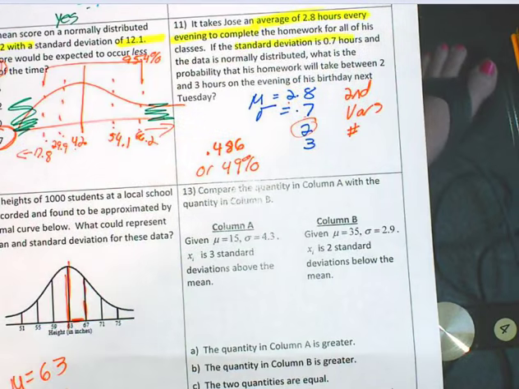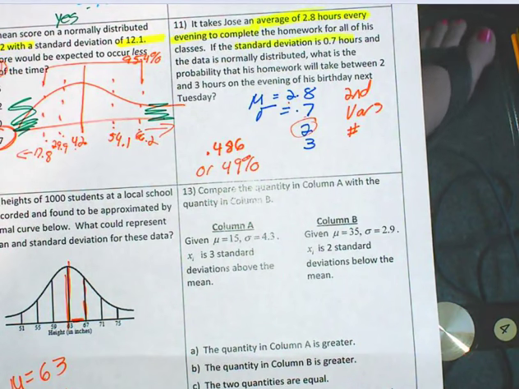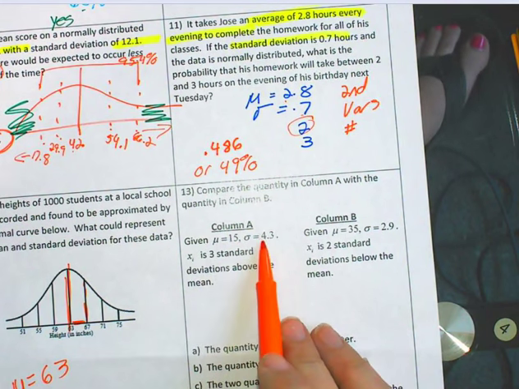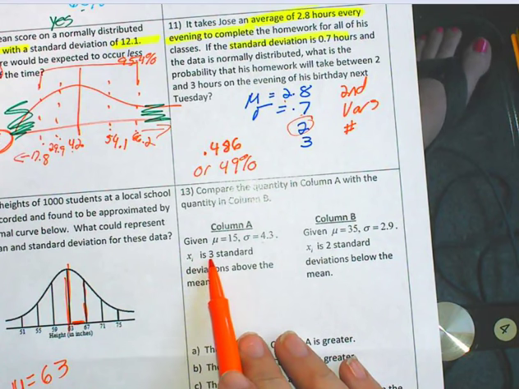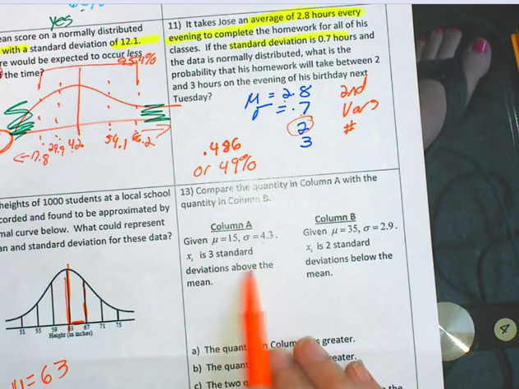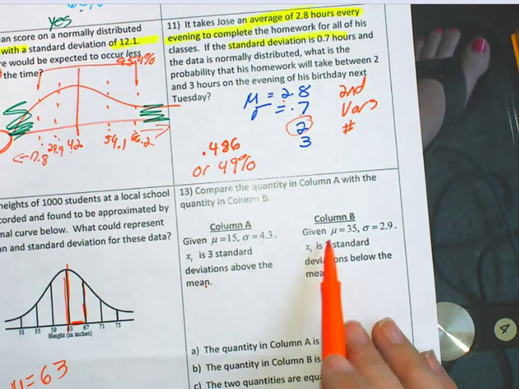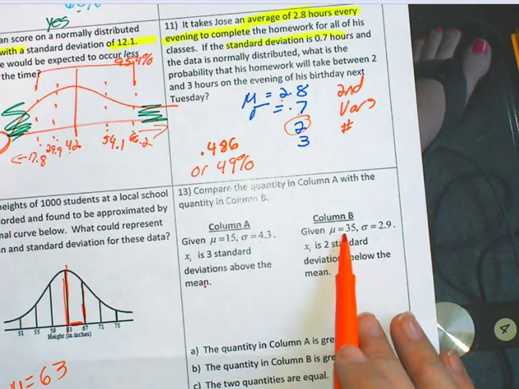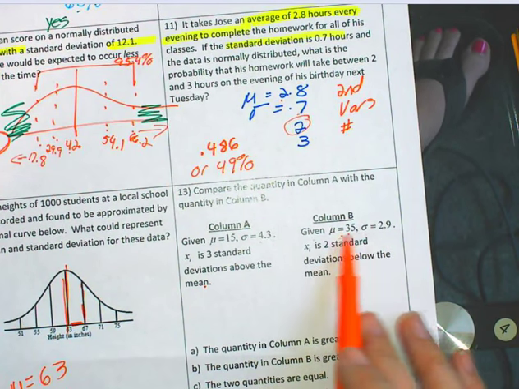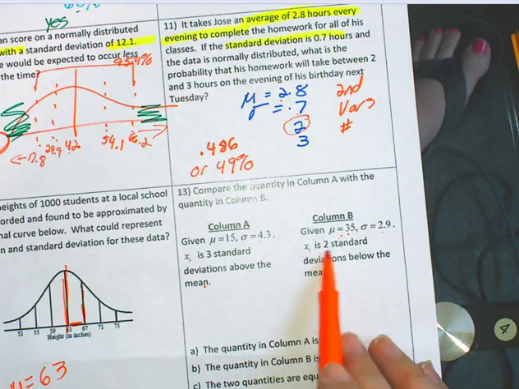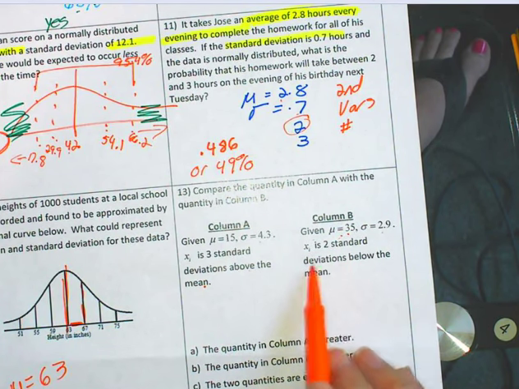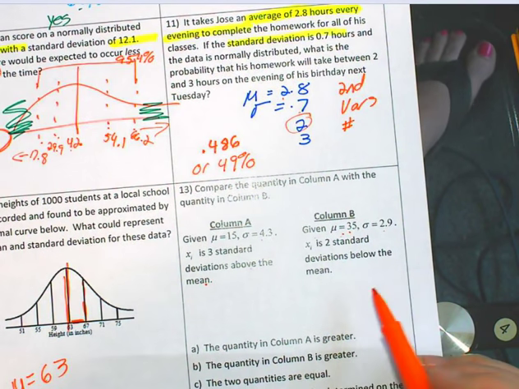Okay, next one. Compare the quantity in column A with the quantity in column B. Column A, we've got a mean of 15, standard deviation of 4.3. The value is 3 standard deviations above the mean. Then, I'm sorry, in column B, mean of 35, standard deviation of 2.9, and our data point is 2 standard deviations below the mean.